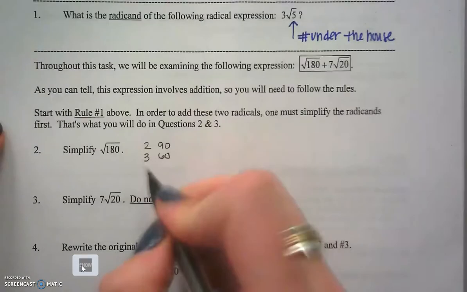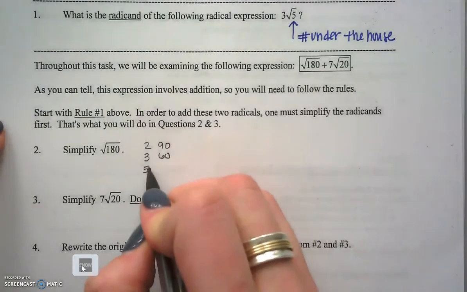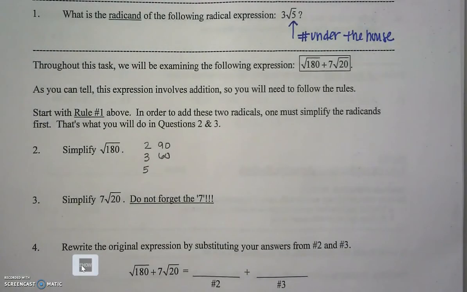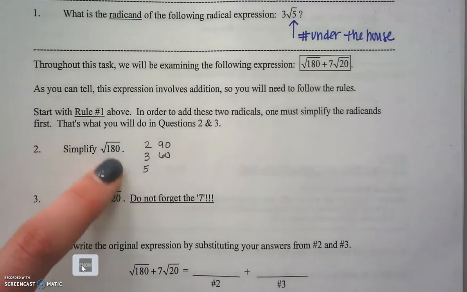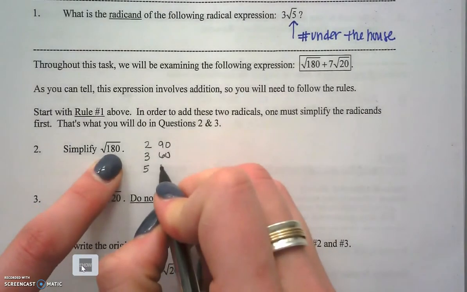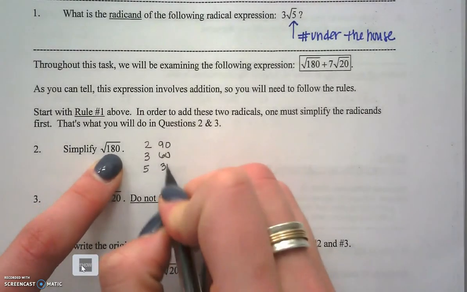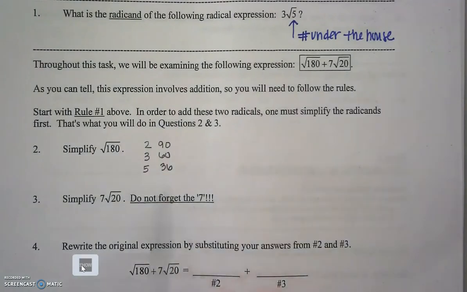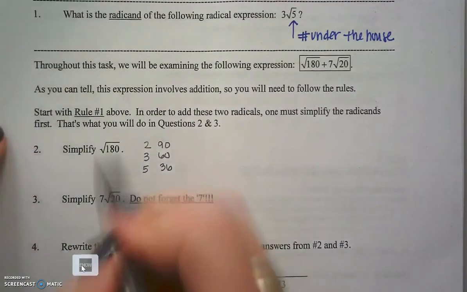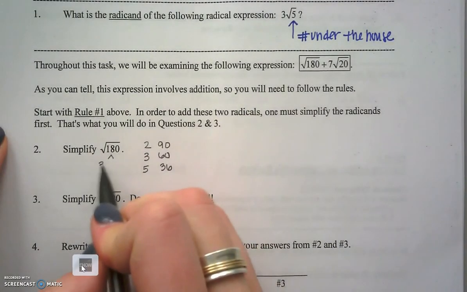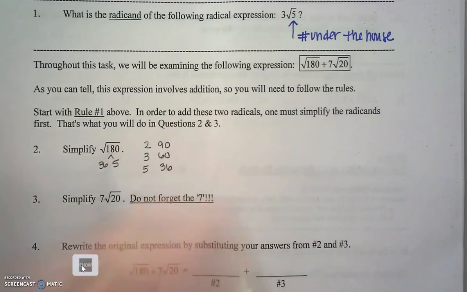No. I know 5 can, and 5 is going to go into 18 3 times, with 3 left over, 36. Is 36 on your list of perfect squares? The answer is yes. So I know that this can be broken down into 36 times 5.